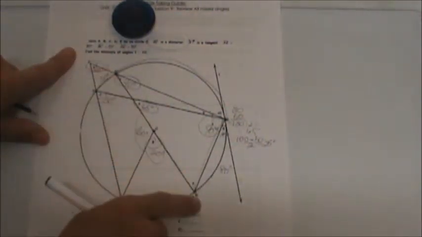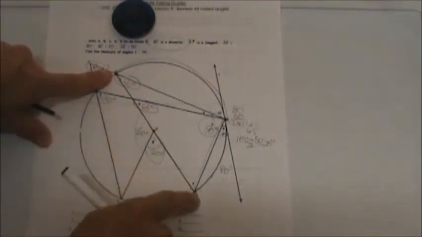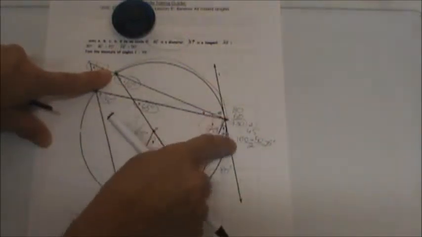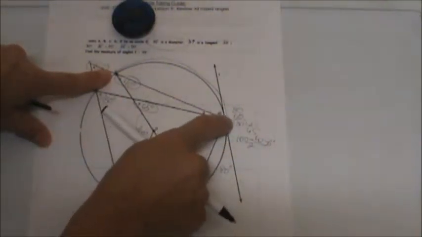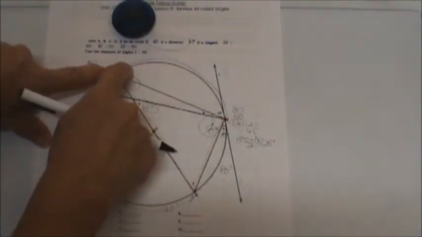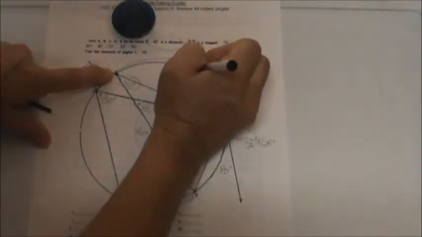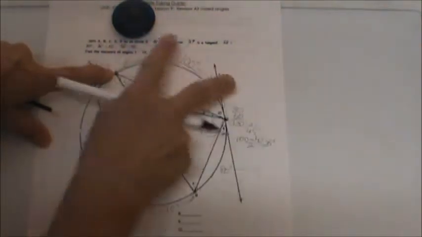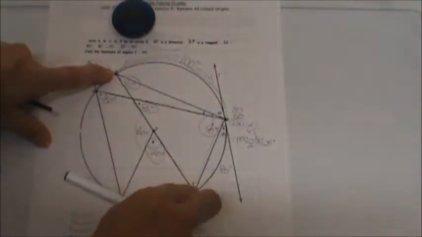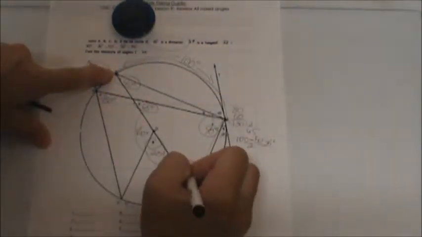But we know BE is a diameter. We know this part is 80. We know this part is the other half of the circle. So let's see, 80 plus 100 would make 180 for the diameter. So this arc has to measure 100. That means if we work back to the angle, that's got to be 50. Okay, so angle 7 is 50.